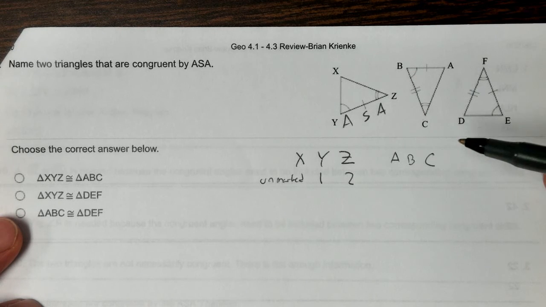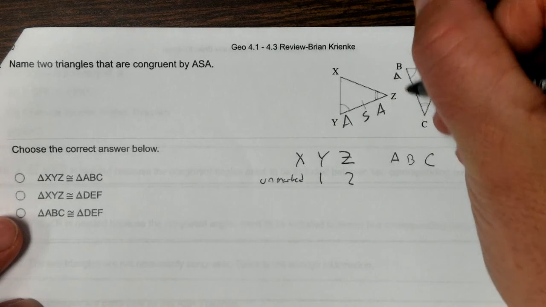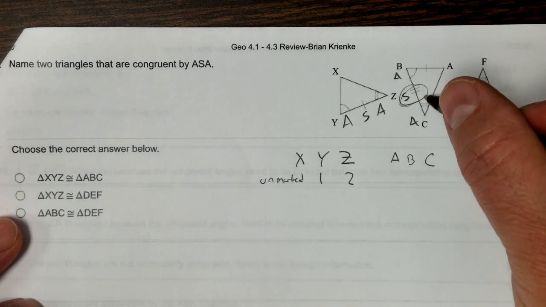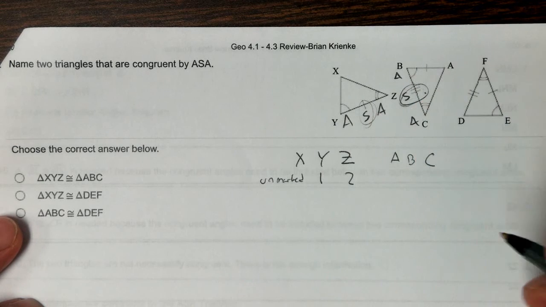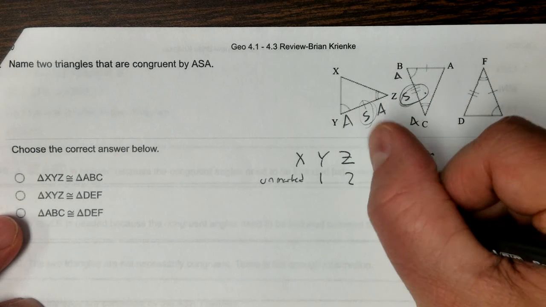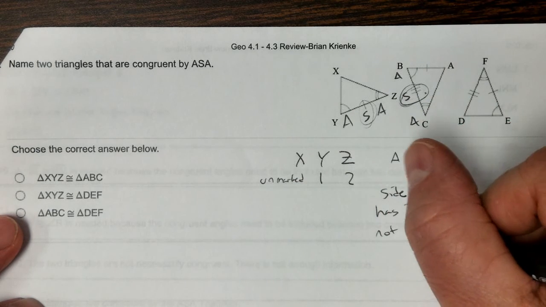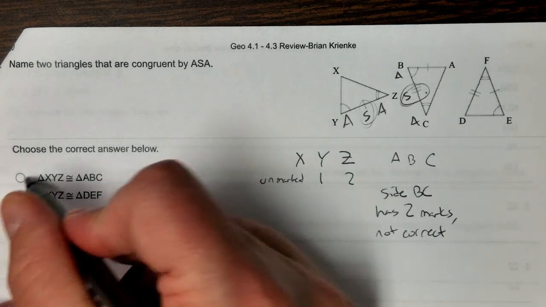ASA. Oh, you know why this is wrong? Because on the side, this side AC has two marks, and this side has one mark. So the side BC has two marks. So it's not correct. So it's not that one.